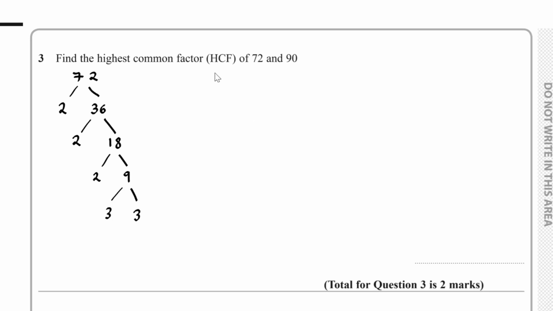And if we consider this 90, two numbers which multiply to give 90, we have 2 times by 45. 2 is a prime number, 45 isn't. And 45 we can split up into 3 times by 15. 3 is a prime number, 15 isn't. So the 15 we can split up into 3 times by 5.